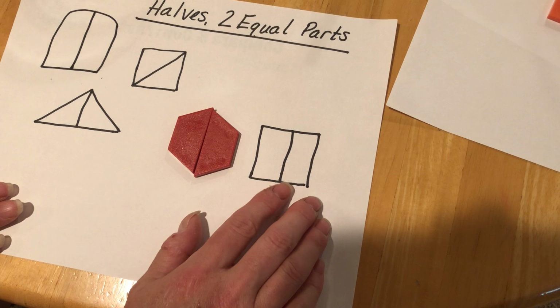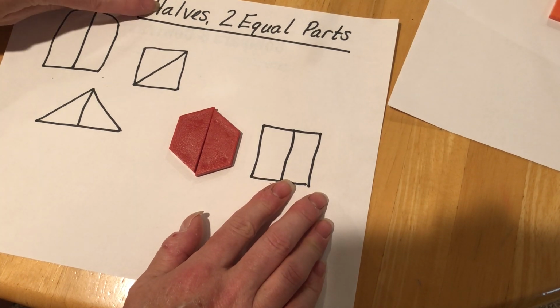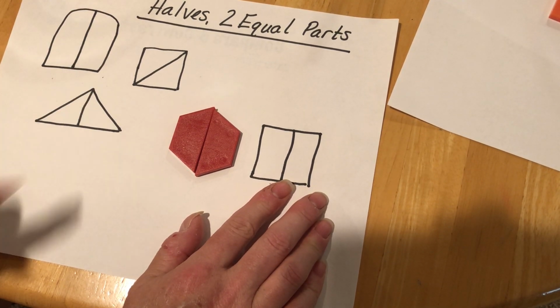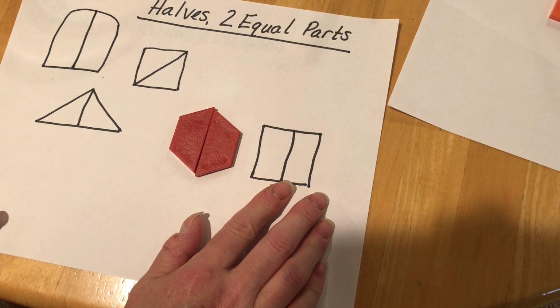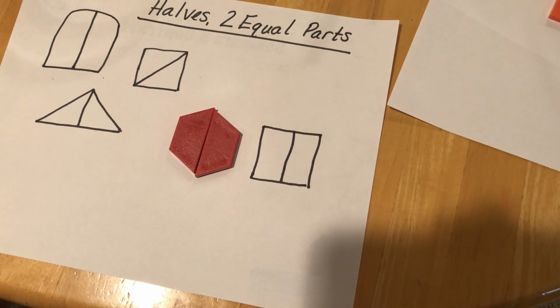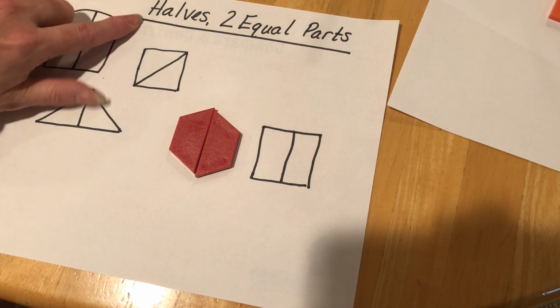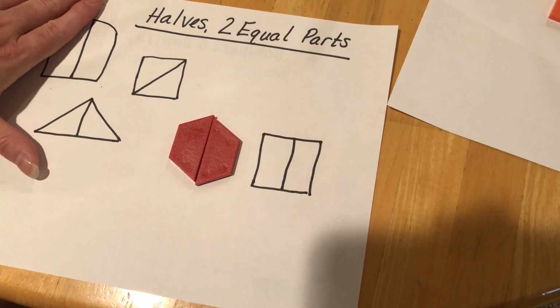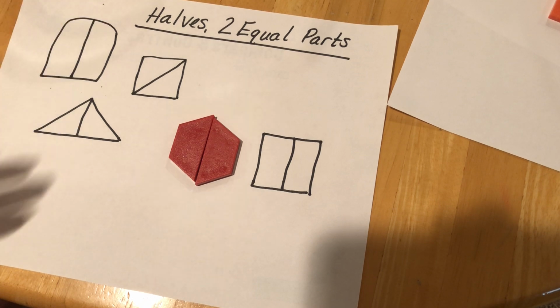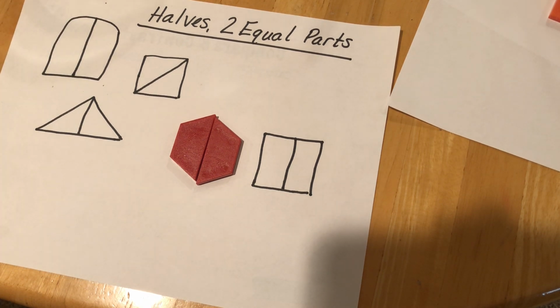Here's another way that we're showing equal parts, or halves. And finally, I have made one triangle and divided it into two separate triangles, making two halves. Great. So these are called halves. This is a fraction word, and we're starting to talk about fractions and different parts of things.